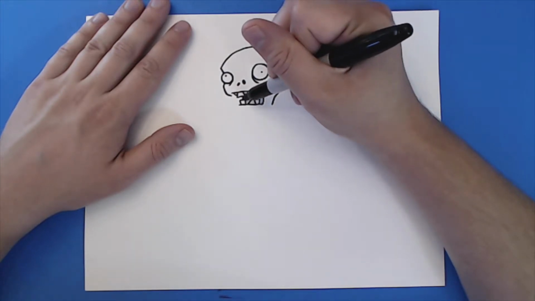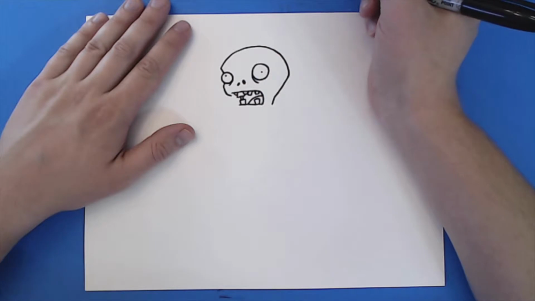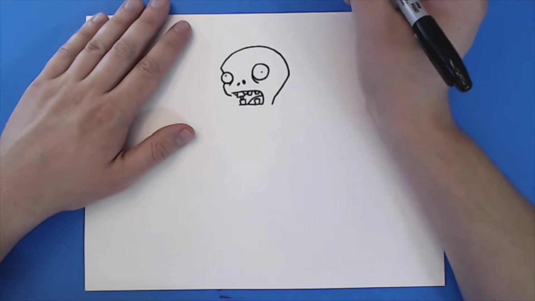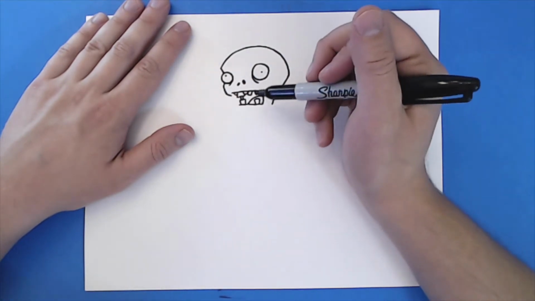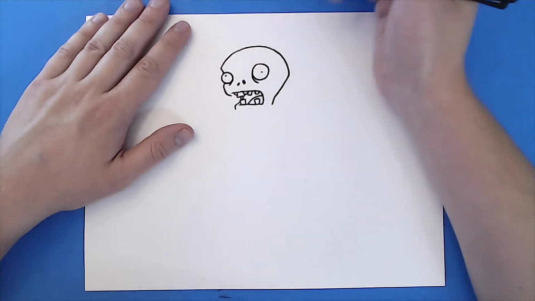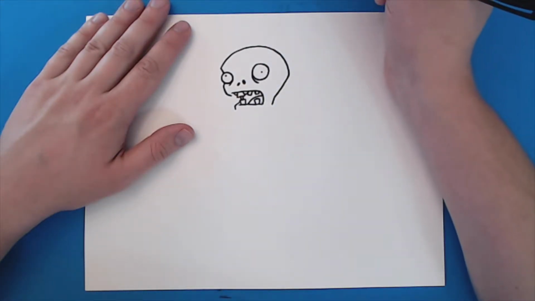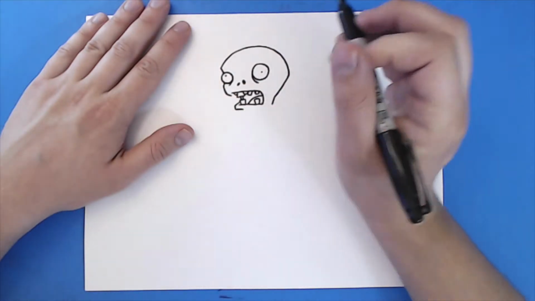Now, in between these two teeth, I'm going to draw two lines going down. And then I'm going to draw the bottom lip. So starting right here by this tooth, I'm going to draw a line that goes out and then down. Then I'm going to go over just a bit.